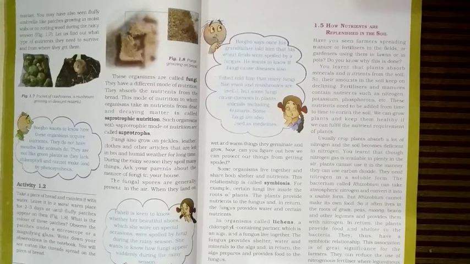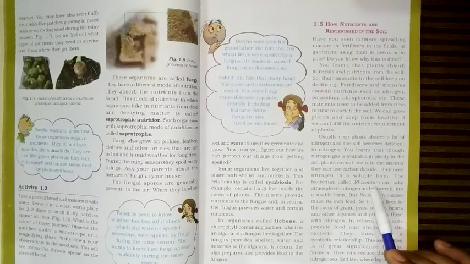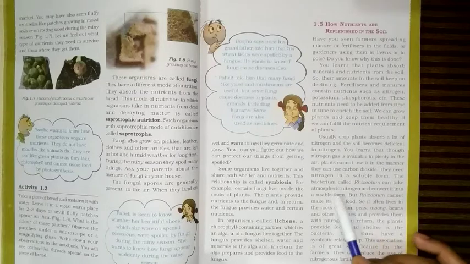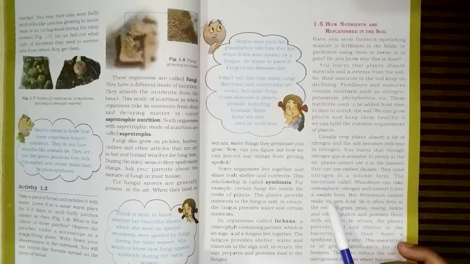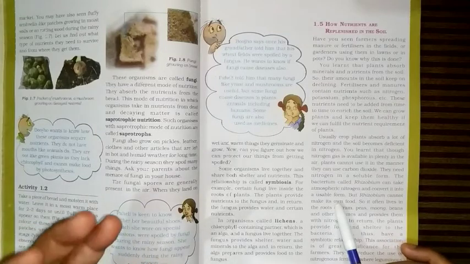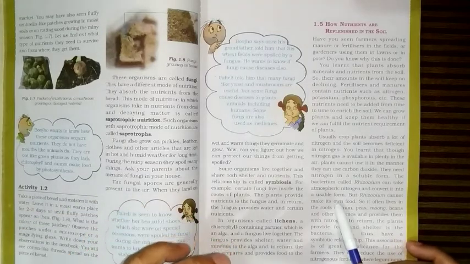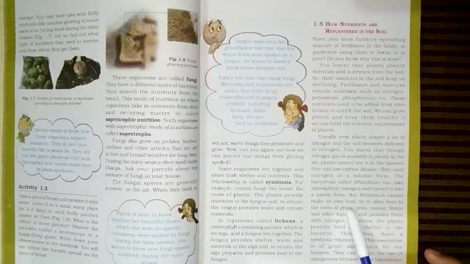Nitrogen is present in the atmosphere but green plants cannot use it. But this is made possible by a certain kind of bacteria that live in the root nodules of leguminous plants, called Rhizobium bacteria. Rhizobium can take atmospheric nitrogen and convert it into soluble form, and then plants can absorb it through their root system.